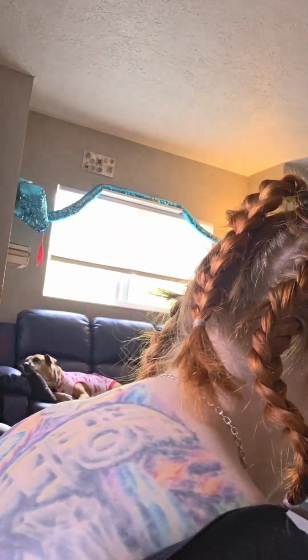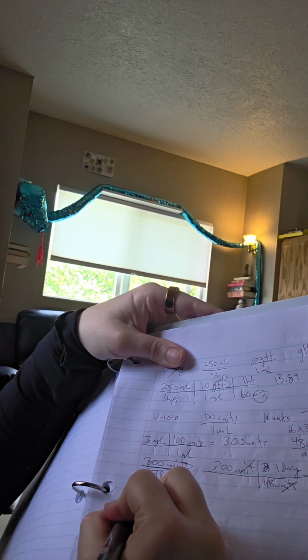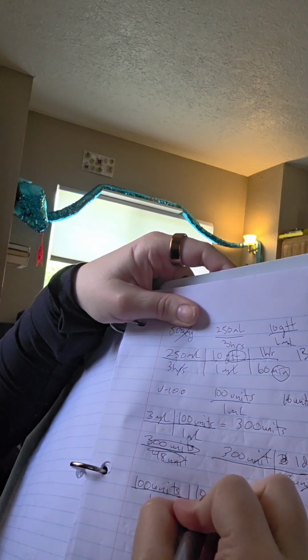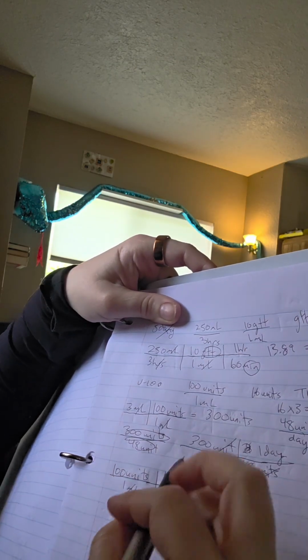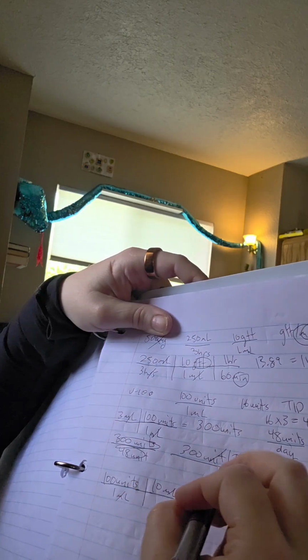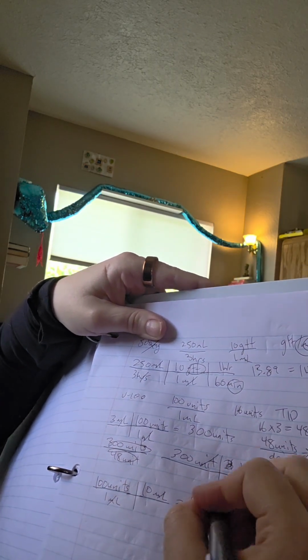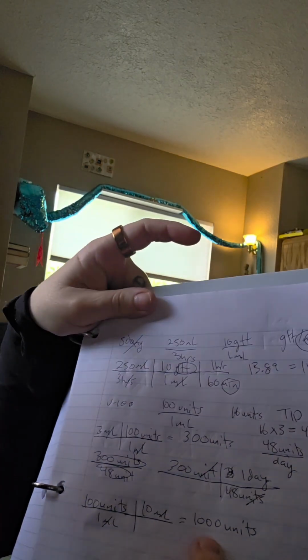Okay, so we know from the previous question that 100 units is 1 milliliter. She says she got a 10 milliliter vial. So how many units is this? That's 10 times 100 would equal, you just kind of add the zeros together. So that would equal 1,000 units is how much medicine she was given, 1,000 units.